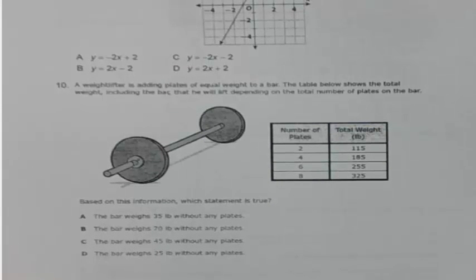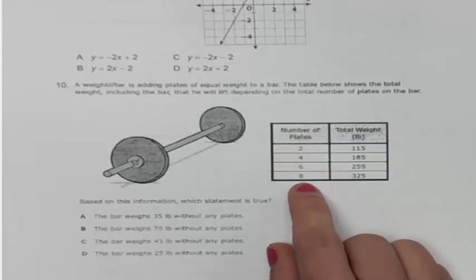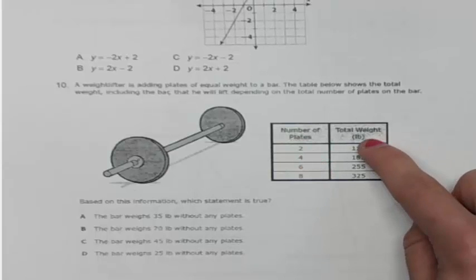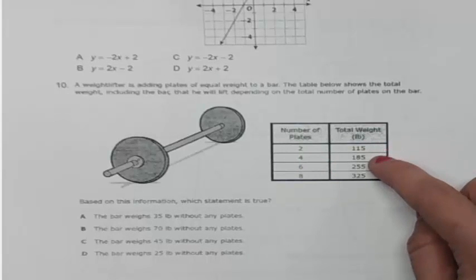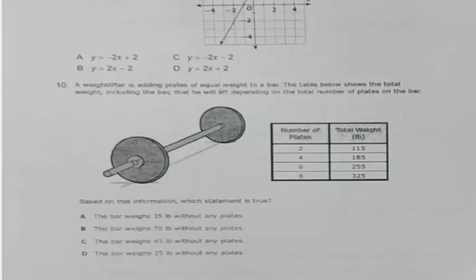Number 10. A weightlifter is adding plates of equal weight to a bar. The table below shows the total weight, including the bar, that he will lift depending on the number of plates on the bar. Number of plates: 2, 4, 6, 8. Total weight in pounds: 115, 185, 255, 325. Based on this information, which statement is true?